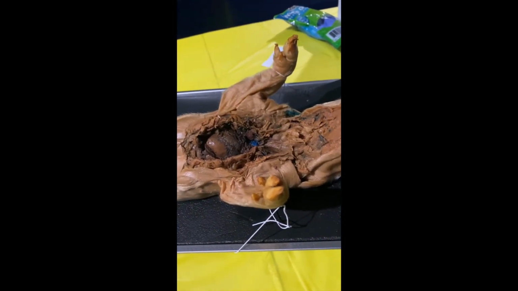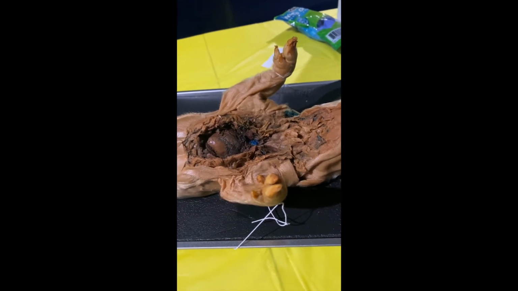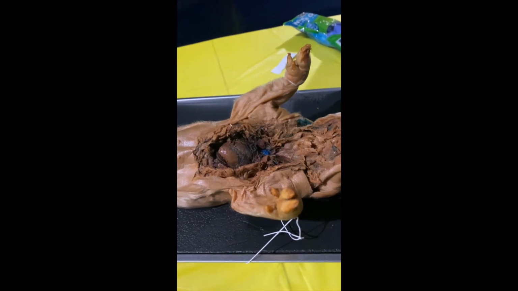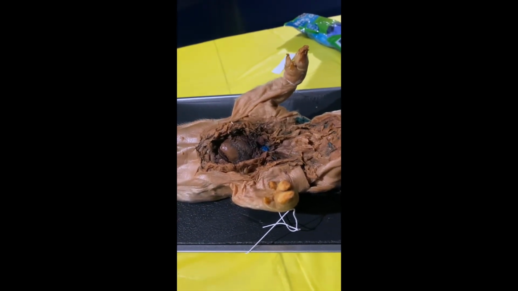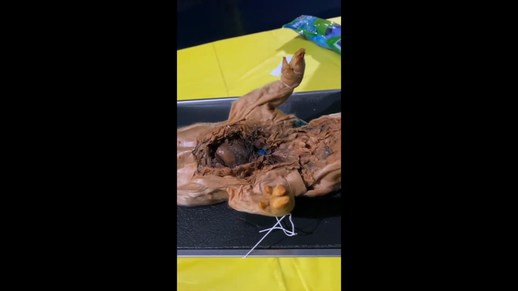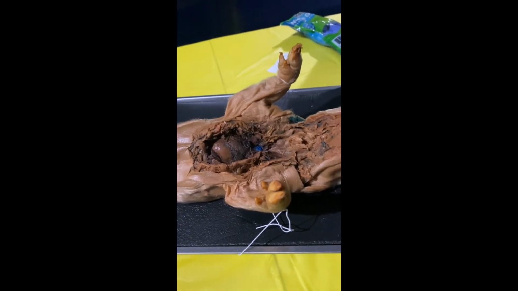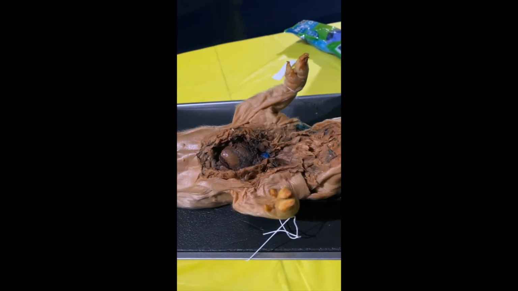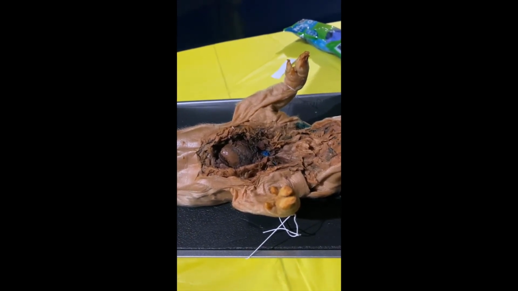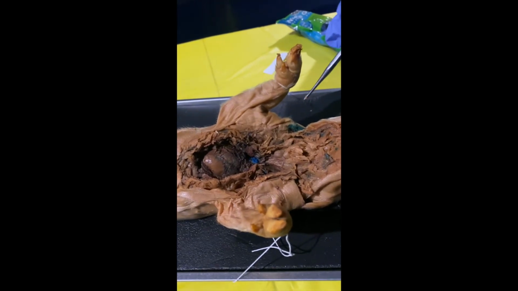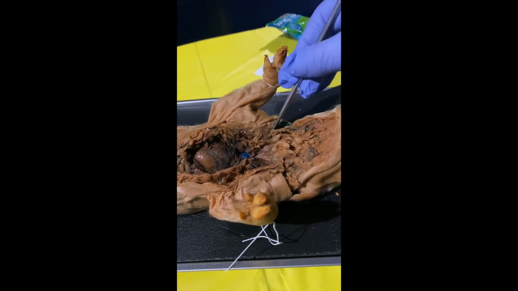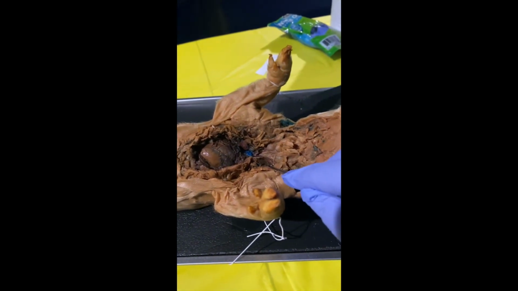So next up are the left and right subclavian veins. The left and right subclavian veins drain blood from the upper extremities, from the arms, for example, and they send this blood back to the heart. And then the subclavian veins here should be right around here for the right, and then right around here for the left subclavian vein.